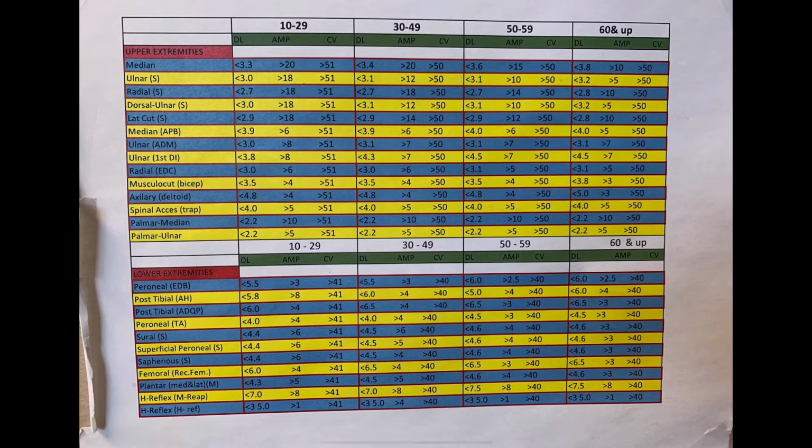I'm going to show you the chart which has the normative values, so that you can have an idea how it looks like. So this is the normative value chart, which has been divided into age groups 10 to 29, 30 to 49, 50 to 59, and 60 and up, and each nerve has a different normal value for latency, amplitude, and conduction velocity. Also, each nerve is different whether it is sensory or motor, and if it is motor, then it also matters which muscles we are recording at; these will have different normative values.